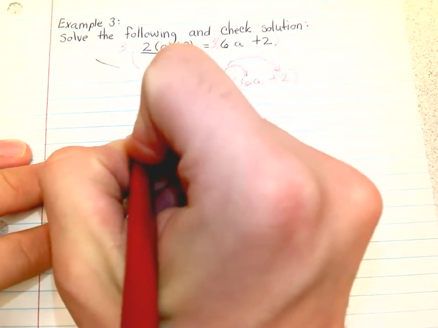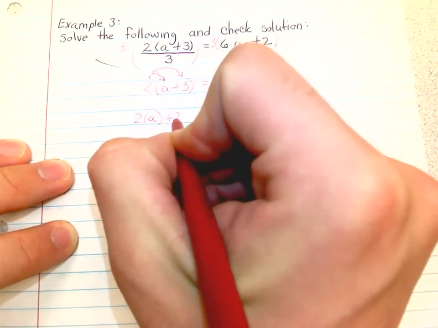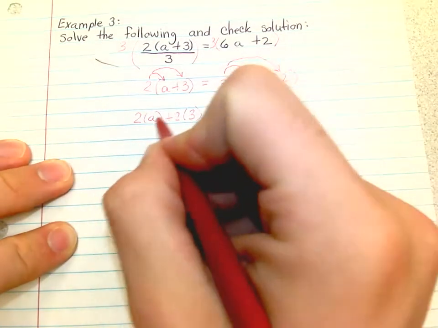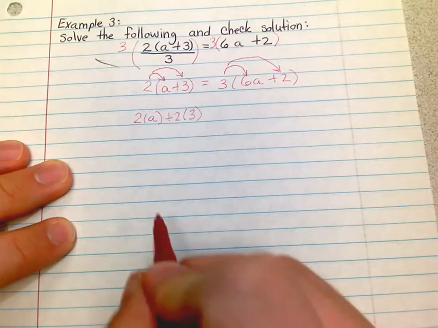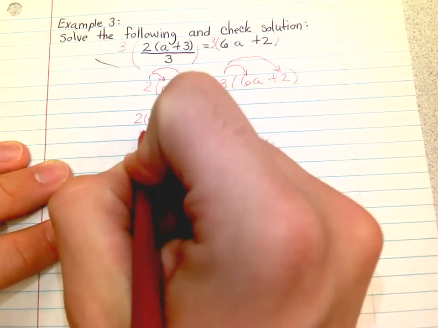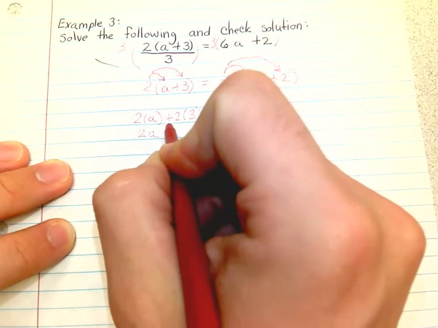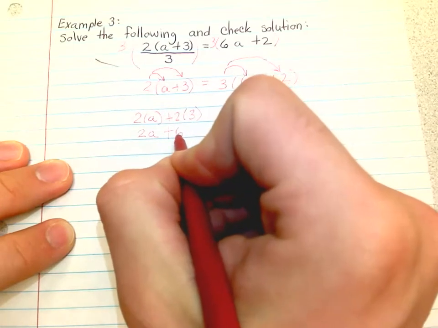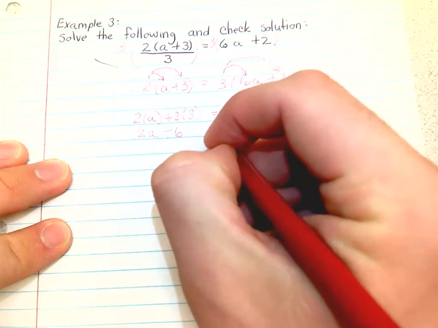So we start with 2 times a plus a positive 2 times a positive 3. Let's go ahead and just simplify on this left side of the equation. Then we'll go back to the right. So 2 times a is 2a, and a positive times a positive is a positive. 2 times 3 is 6. Let's go back to our right.